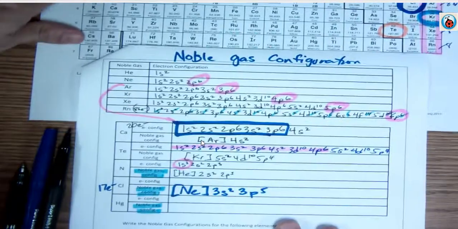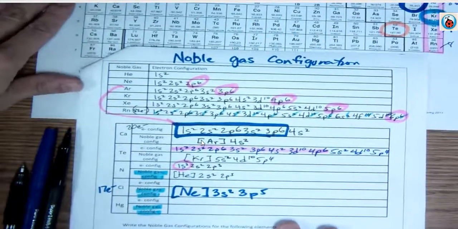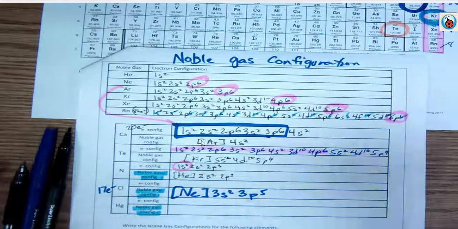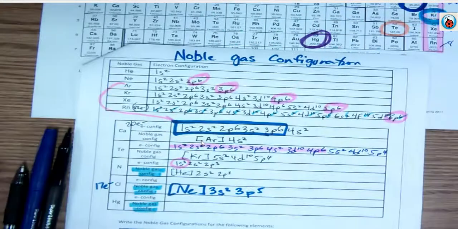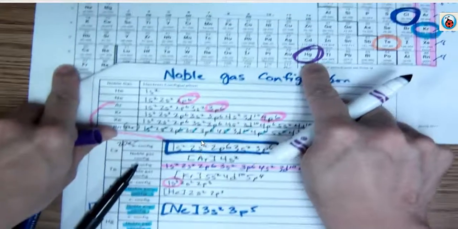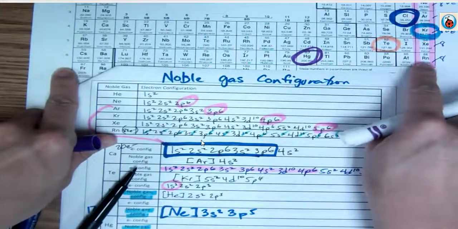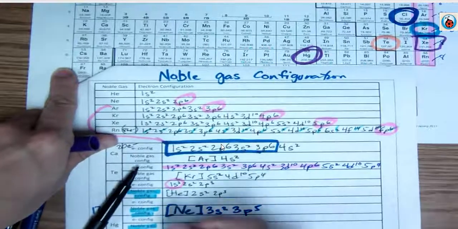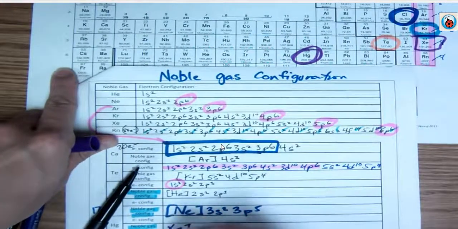All right, for mercury now, the next one. Mercury is where? Element number 80. Find element number 80 here. We get a nice new color here. Element number 80 right there. What row is it on? It's on row 6. So you go back and you use the noble gas on row 5, which is xenon here. Okay? So you put xenon, Xe.